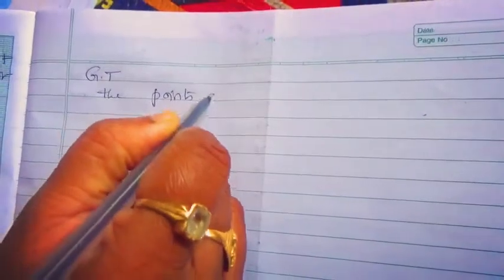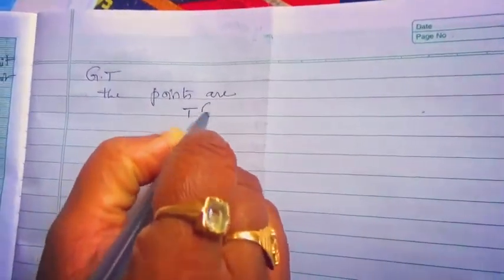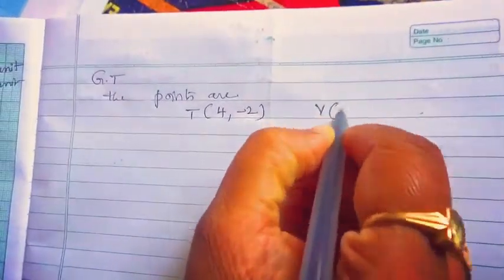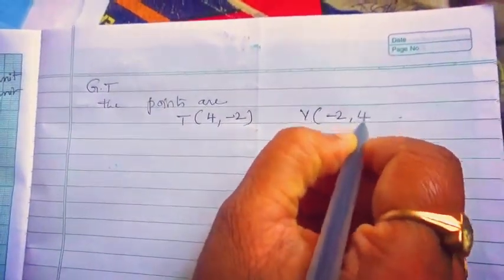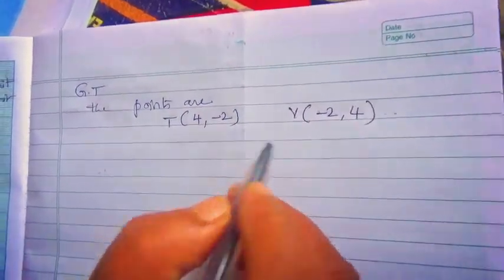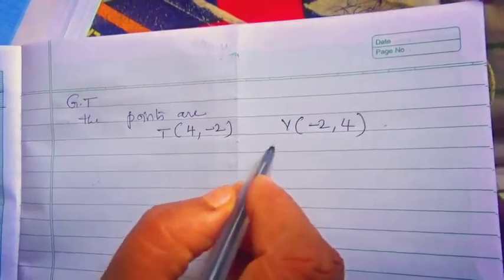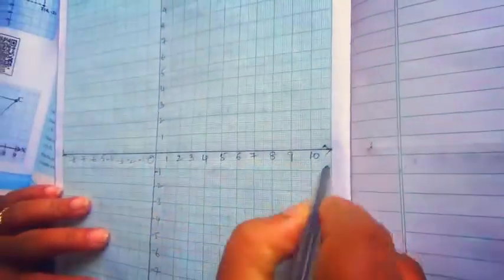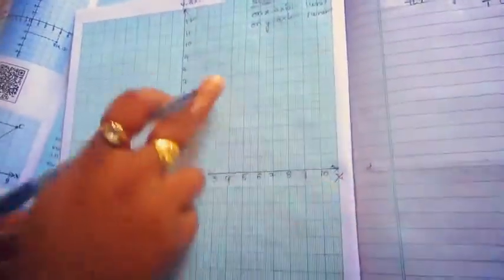In the next graph I will write: given that the points are T 4 minus 2, V minus 2 4. Here we have 2 points. In a Cartesian plane we have to identify these 2 points. I prepared the graph like this on the x-axis and y-axis, with a scale of 1 unit on both axes.